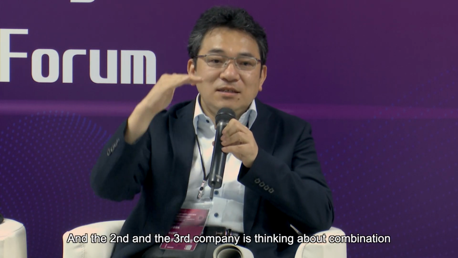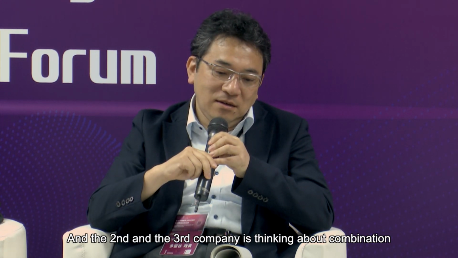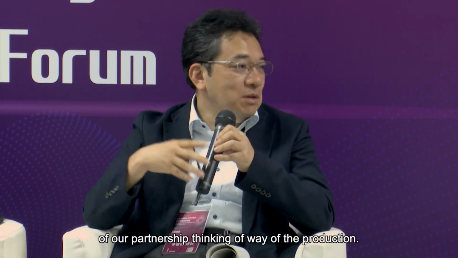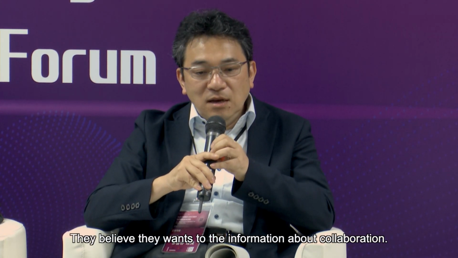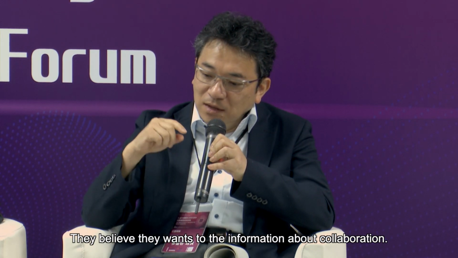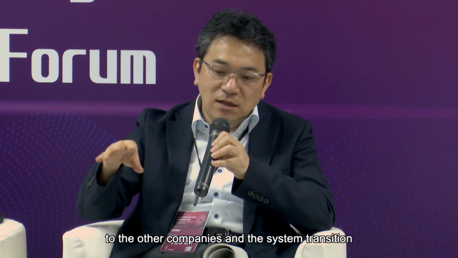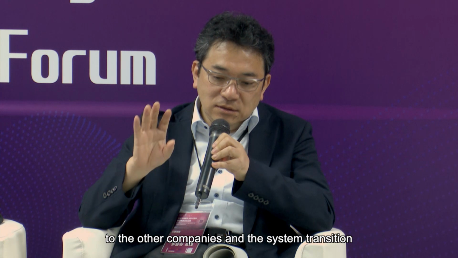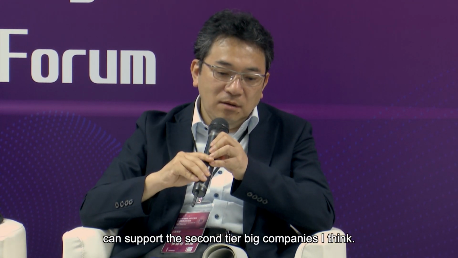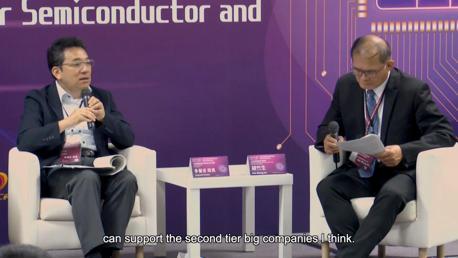And the second and third companies are thinking about partnership-based ways of production. They really want to do information sharing or collaboration with other companies, so that the system transition can support the second or third big companies, I think.